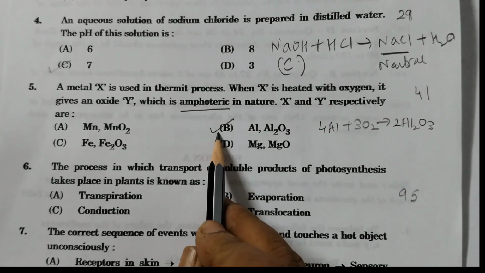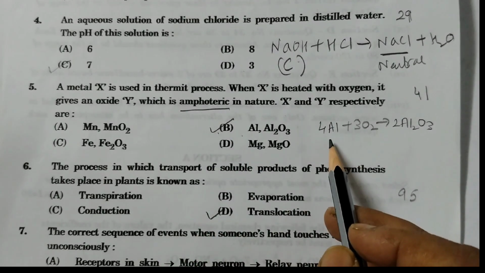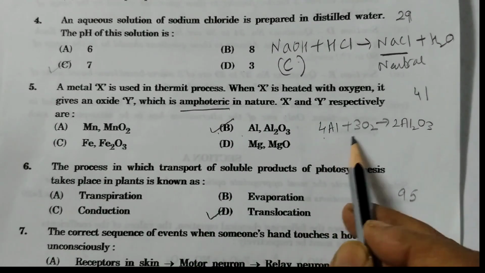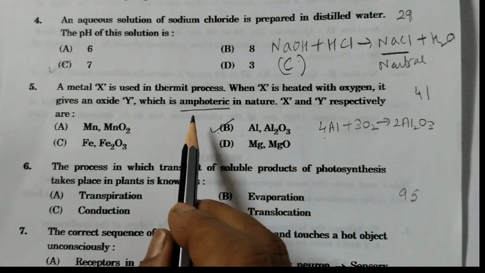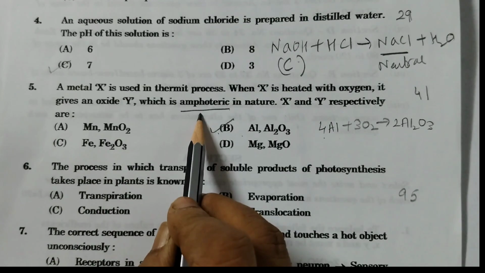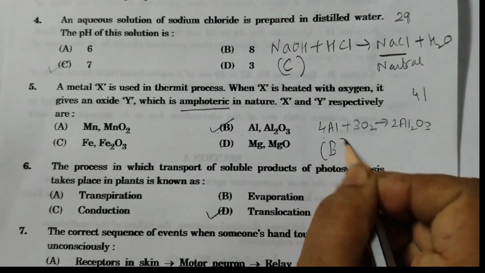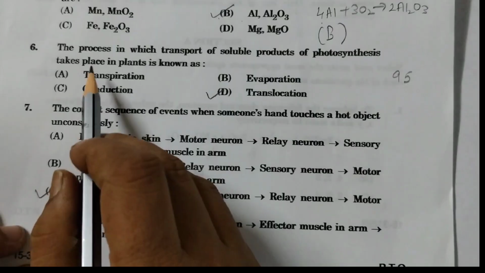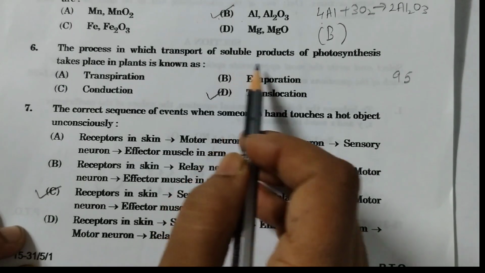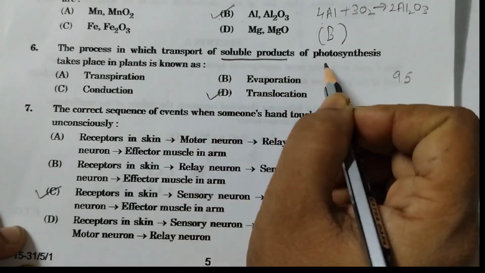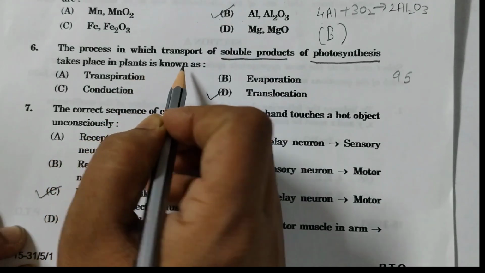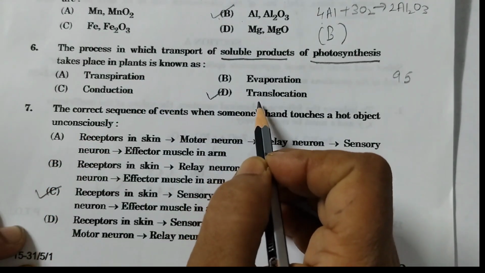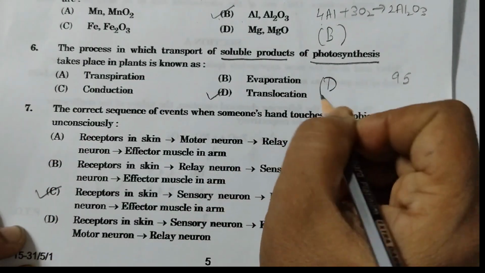So the correct option here is aluminium, and the reaction is 4Al plus 3O2 gives aluminium oxide, which is amphoteric in nature. Option B is correct. The process in which transport of soluble products of photosynthesis takes place in plants is known as translocation. Option D is correct.